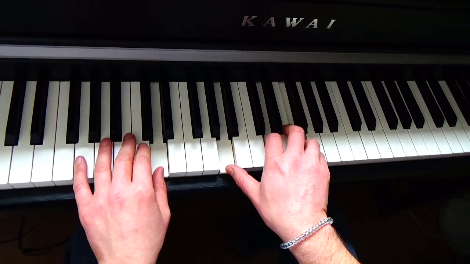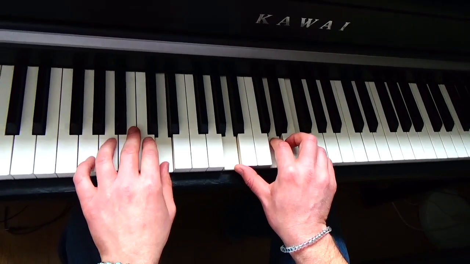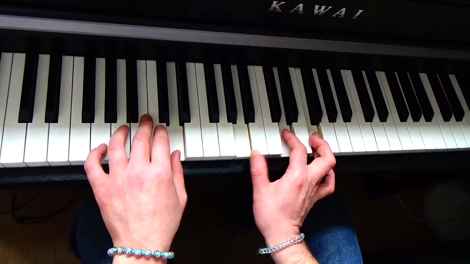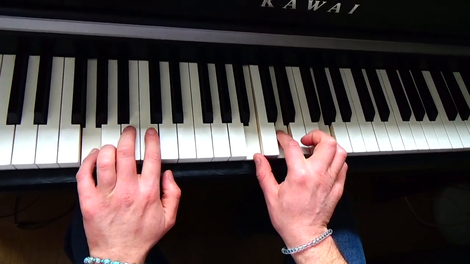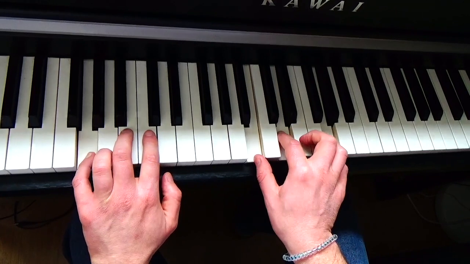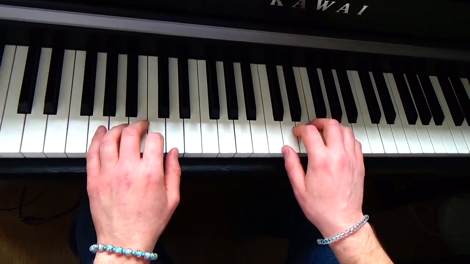Now, I have to go to the G. Since in G major I have the D, I pin the G, I hold it down, and I move up the remaining two, A and F, in this way. And then, since I have to go to the A minor, and G and A have nothing in common, the bass goes up and the right hand goes down. Here we are, I play it again.